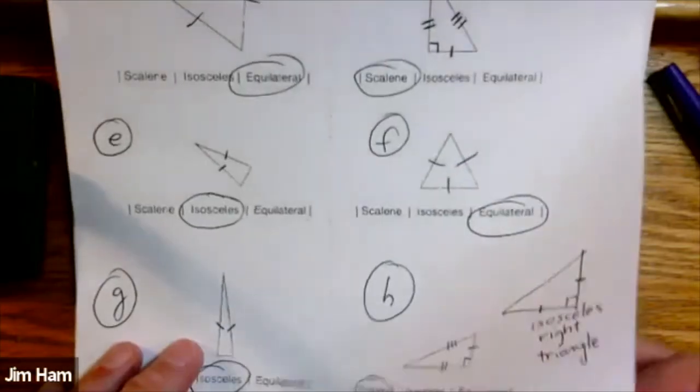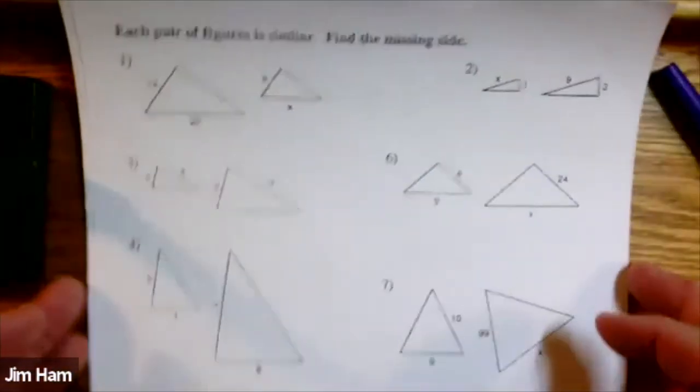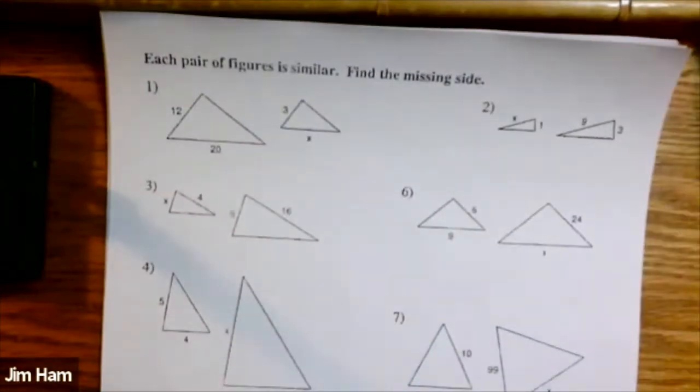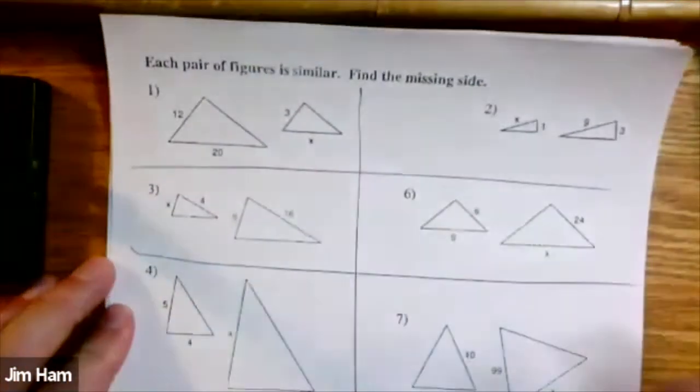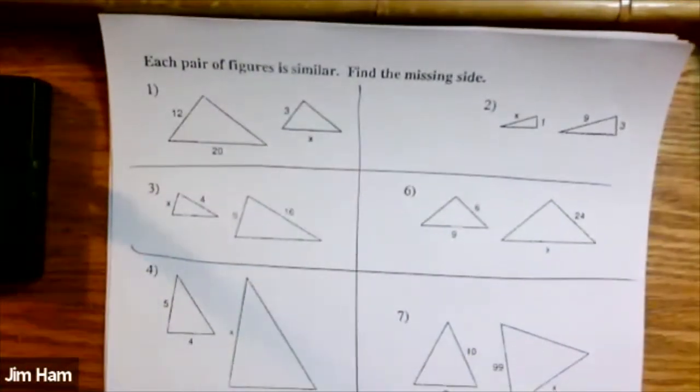All right, so classifying triangles, you'll be asked to do that. Okay, similar triangles. We have a result, and these are broken down like this. All right, so again, you have 8 problems on this one.